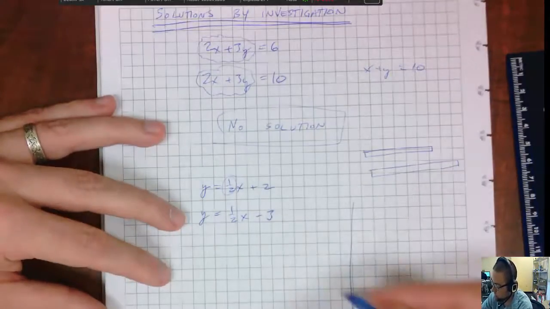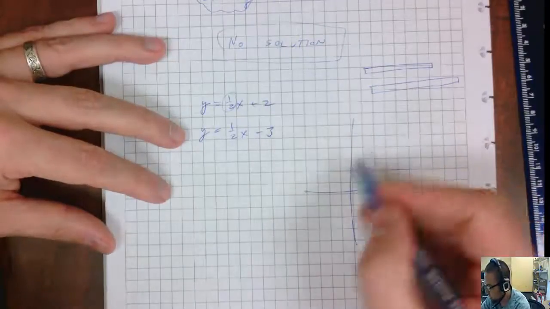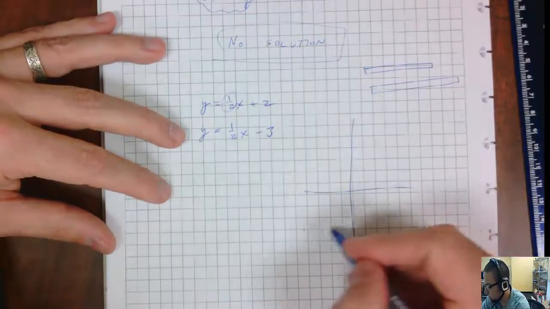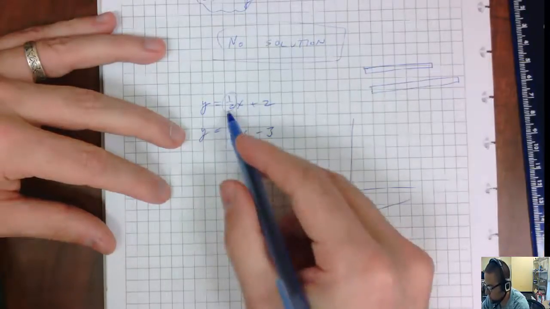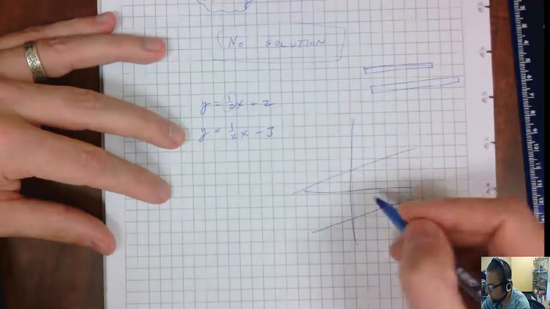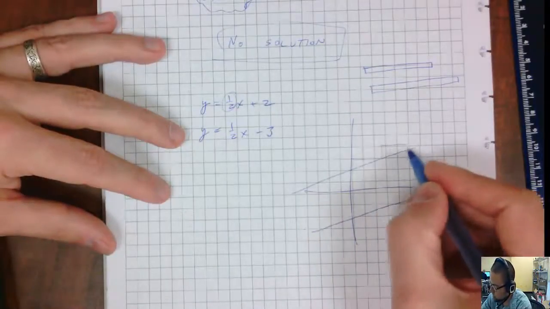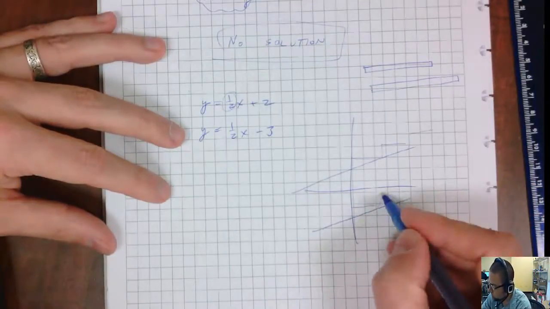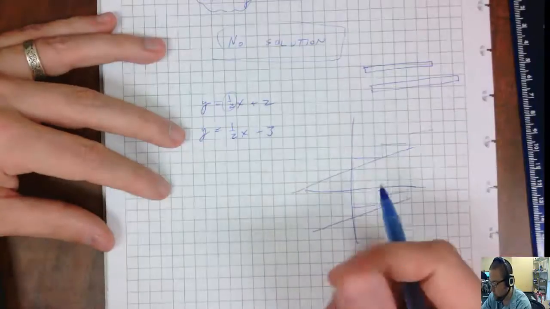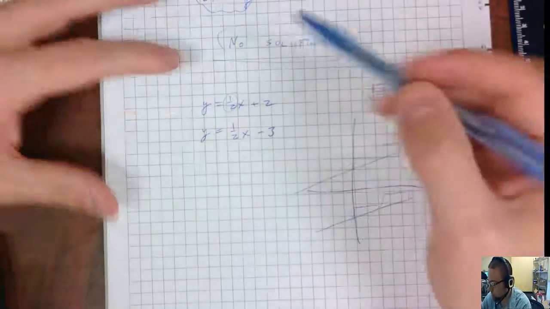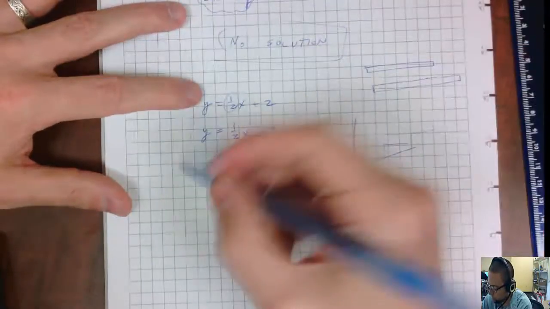So we know from graphing that this one has a slope of 1/2 and a y-intercept of -3, and this has a slope of 1/2 and a y-intercept of 2. They're parallel lines that have the same rate of change throughout, so they will never cross and they never have an intersection point.